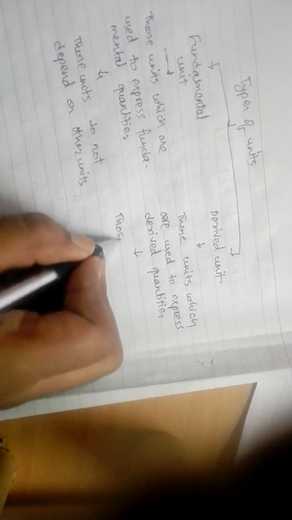Or basically you can say those units that do not depend on other units, they are fundamental units. Whereas derived units, those units actually depend on two or more other units. They are called derived units.